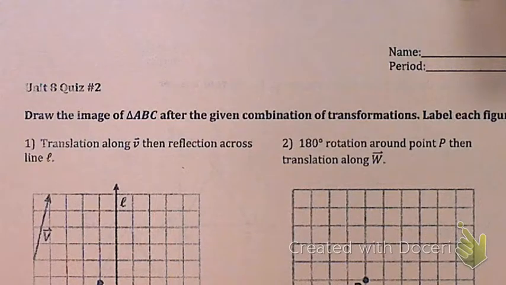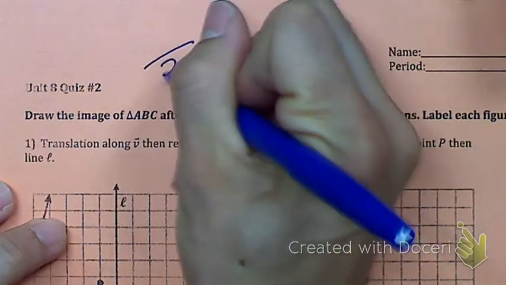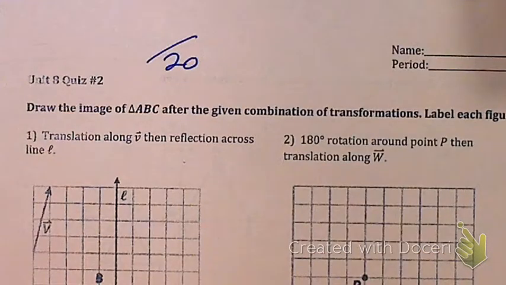Quiz 2 was worth a total of 20 points. Combinations, it wasn't just one, it was 2 or 3 things. But you had to do the notation correct as well.